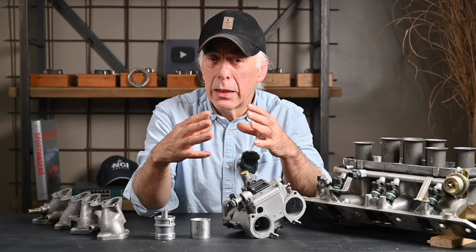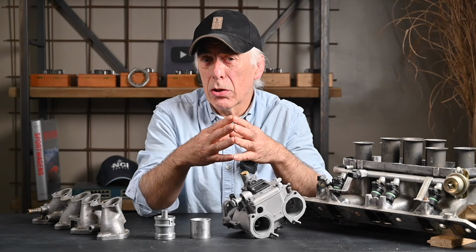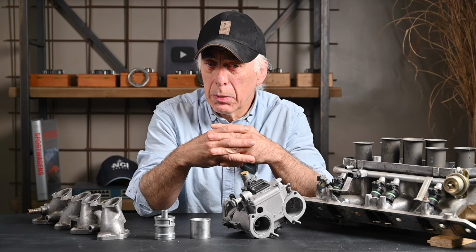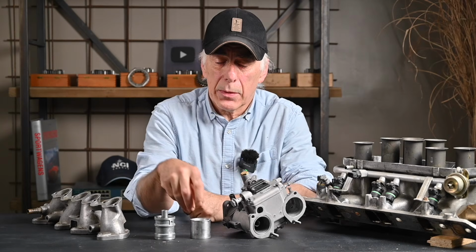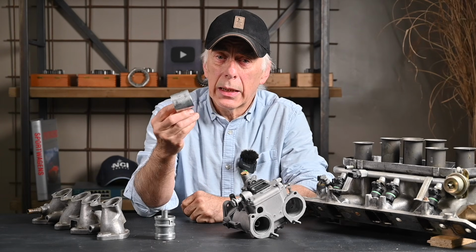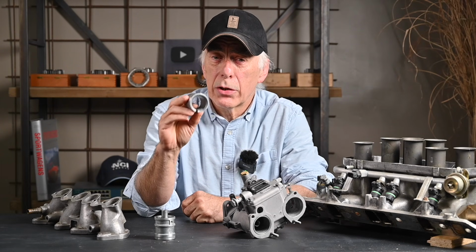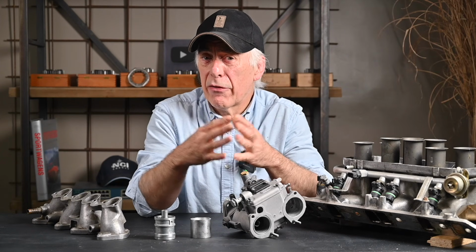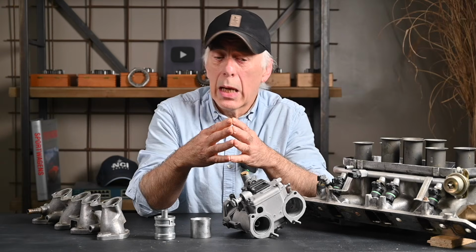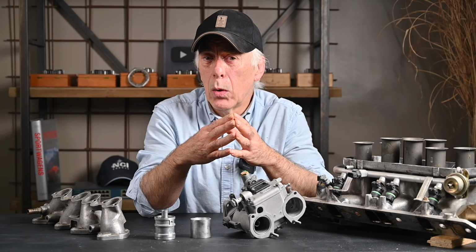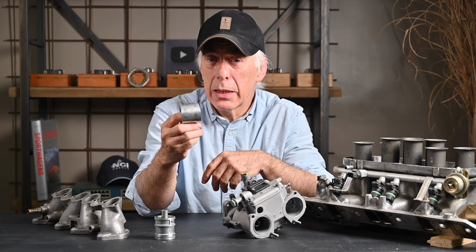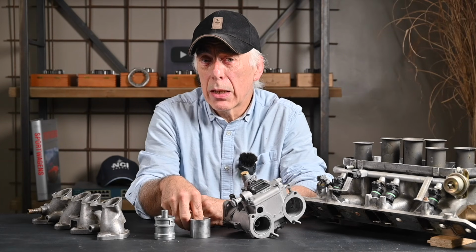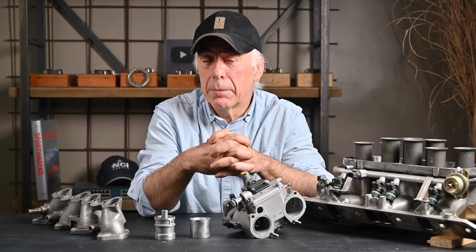Now I have made a little spreadsheet that does a calculation on an example, and I'm going to show you that and explain how it works while we are calculating our primary venturi. So right now we know what our CFM is, we know what our barrel is, we know what our required airspeed is in our primary venturi, so we can do that calculation in a very simple way.